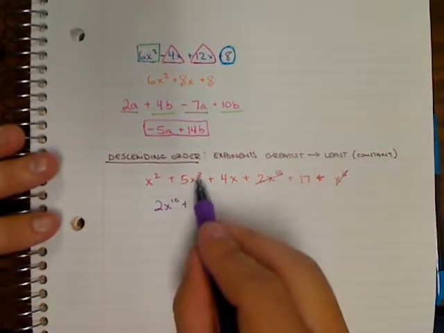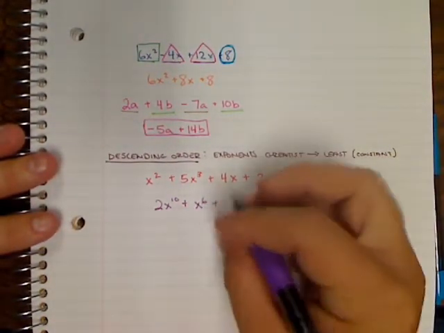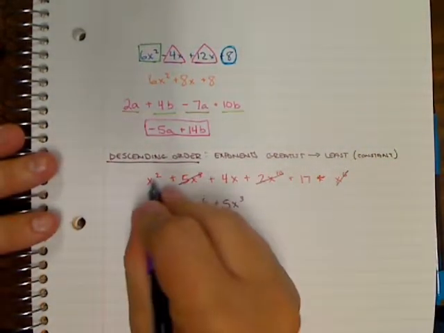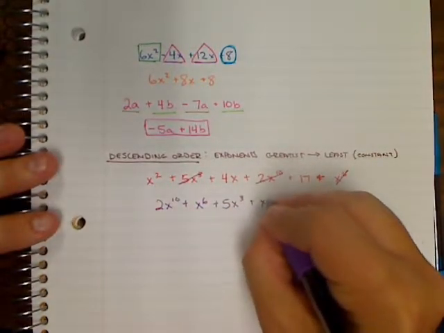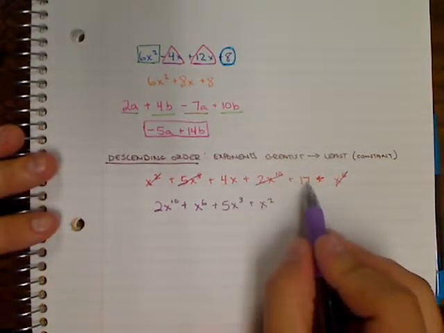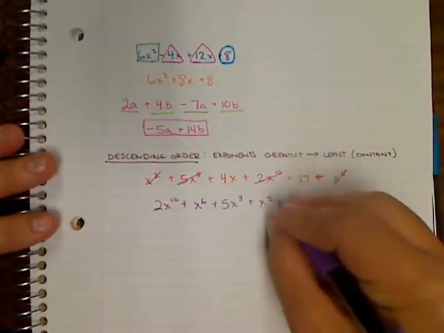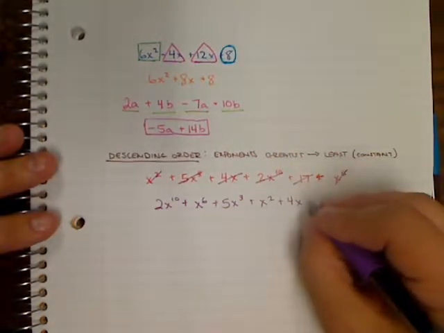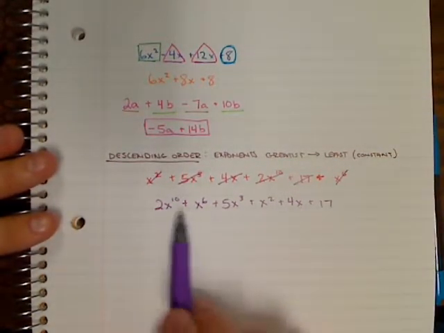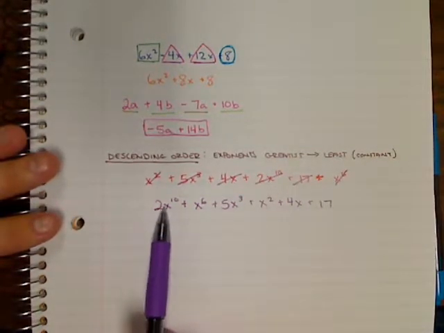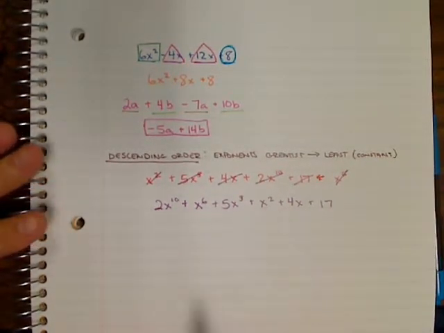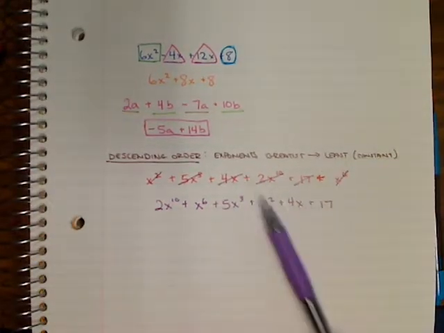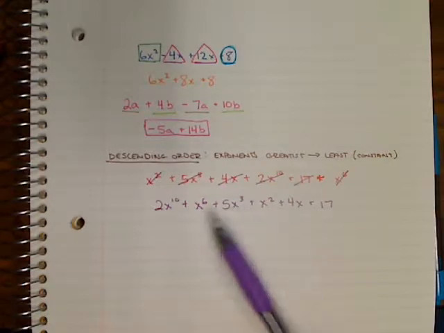My next highest exponent would be 5x to the third. Okay, that's gone. And my next highest exponent would be x squared, so plus x squared. Next highest out of those two is 4x. And then last but not least, I would have a 17. So this would be written in descending order because it goes from your greatest exponent to your least. Okay, and you'll run into this a lot when we're looking at this kind of unit where we're talking about combining the like terms. They'll be all jumbled up. We want them to go in descending order.